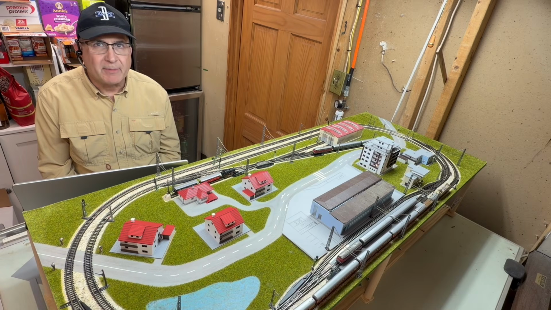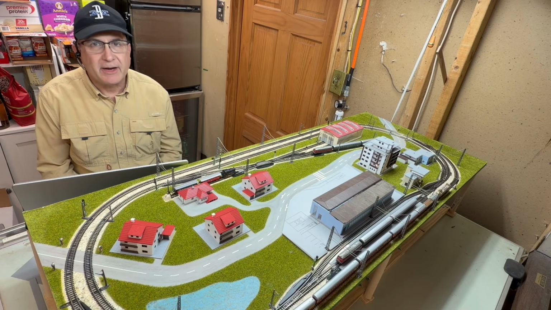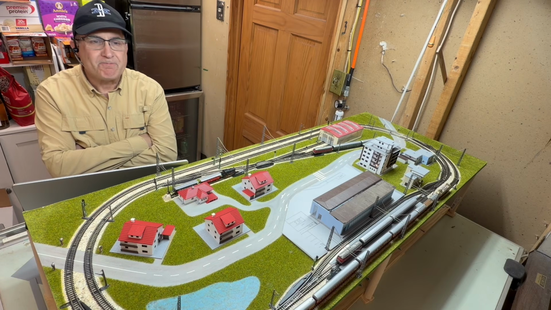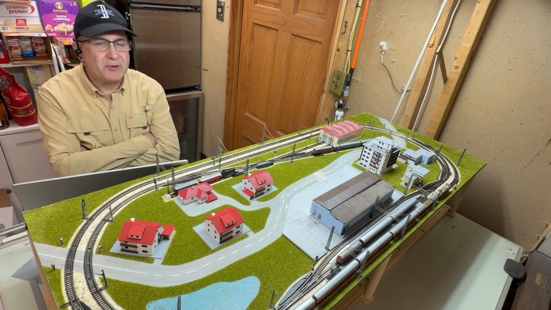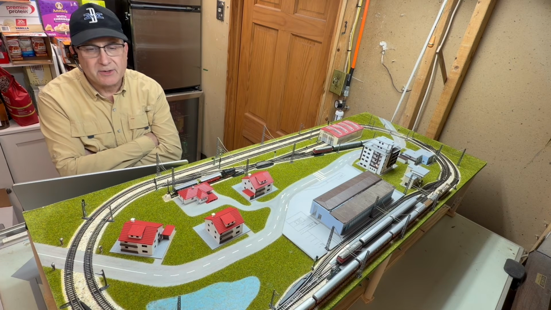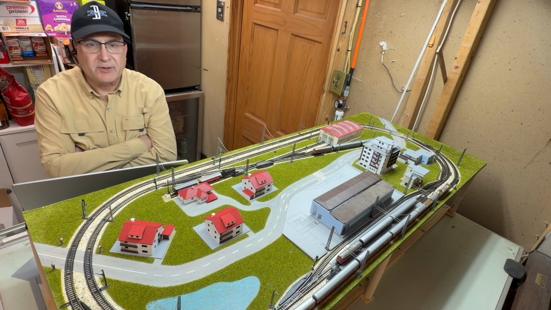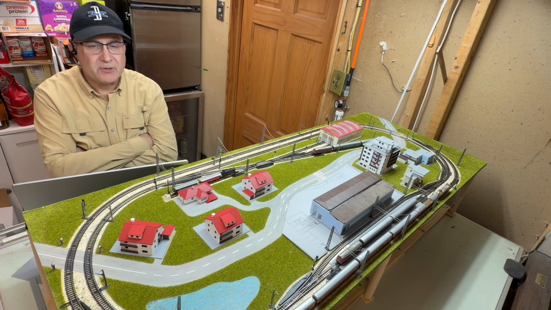Hey, I'm Barry from Sunken My Railroad, and I wanted to give you an update on my layout. This is where I am right now. I've spent many hours, maybe 100 hours getting all the signals to work. Right now, there's 16 signals that control the layout.